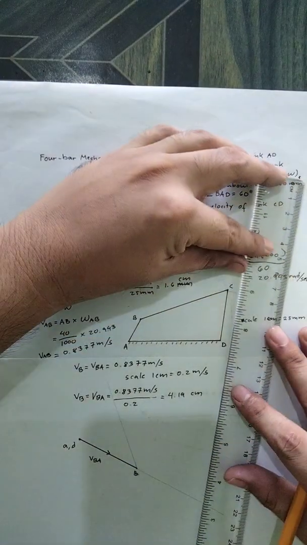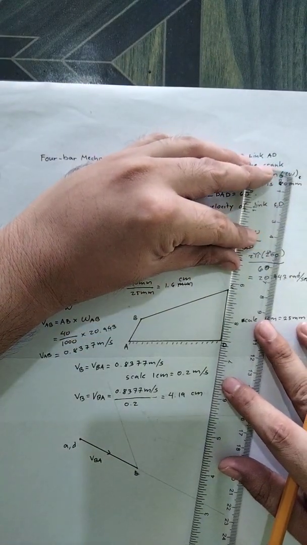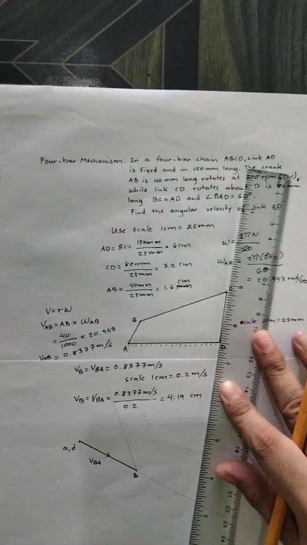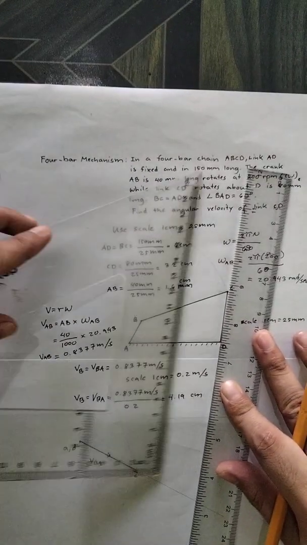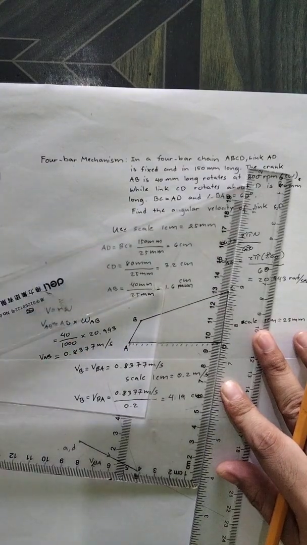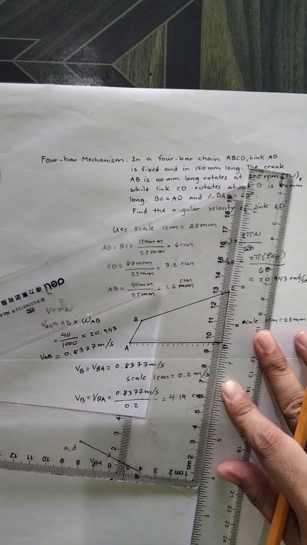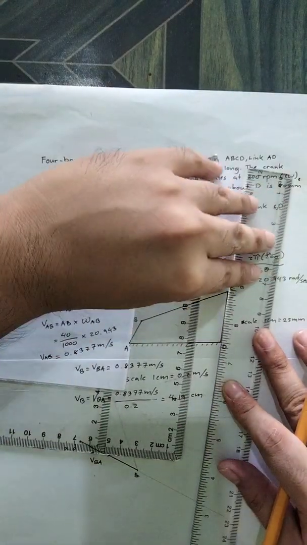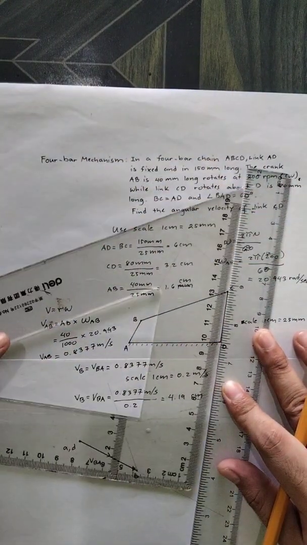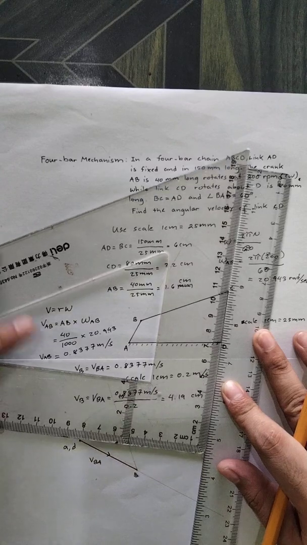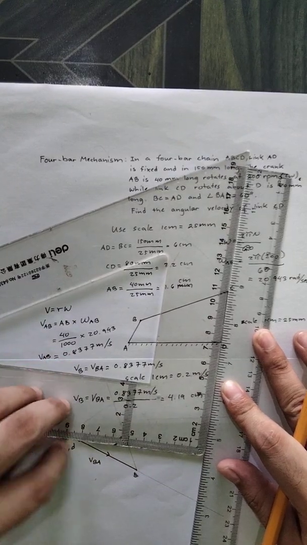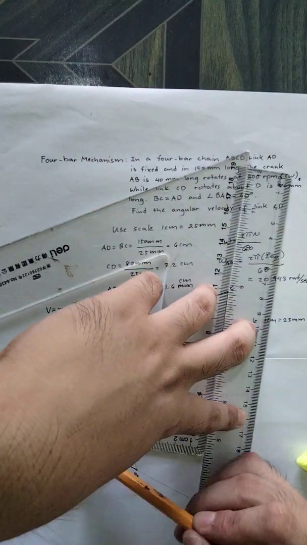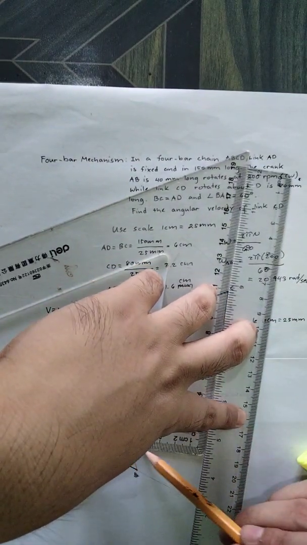So again, use your ruler and create a perpendicular line. Okay, so a perpendicular line to point D. So this is point D. We just use the same point D, and then draw a temporary line for that.